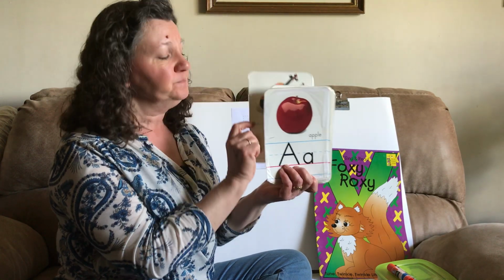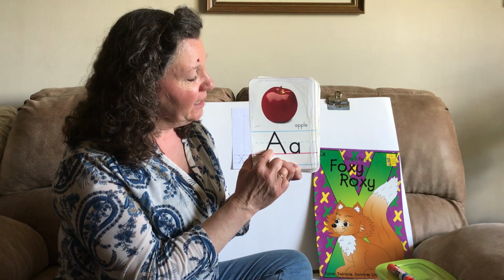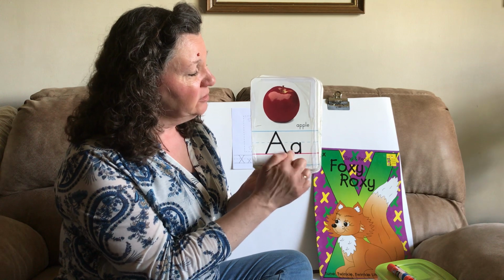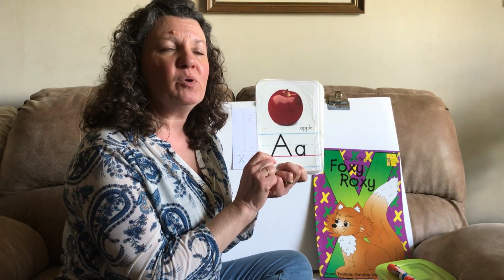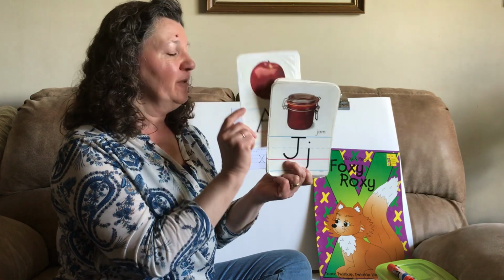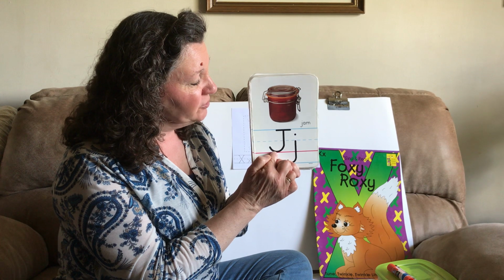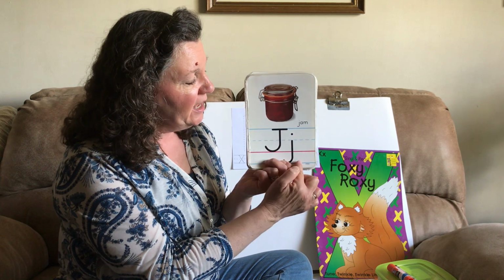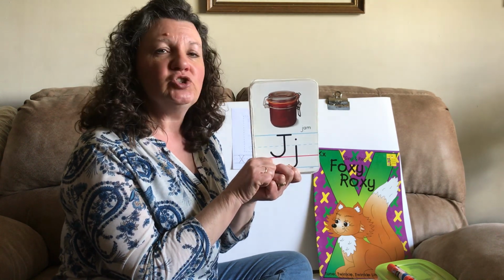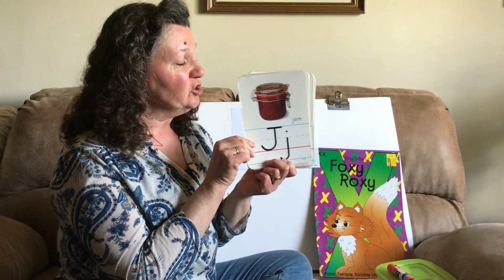And how about that one? This is our letter A. We have our capital A, like in Ava, and our lowercase a, like in apple, astronaut, alligator. How about that one? This is the letter J. We have our capital J for Jason and Jesus, and our lowercase j. It makes the J sound, like jam and jar and jelly.